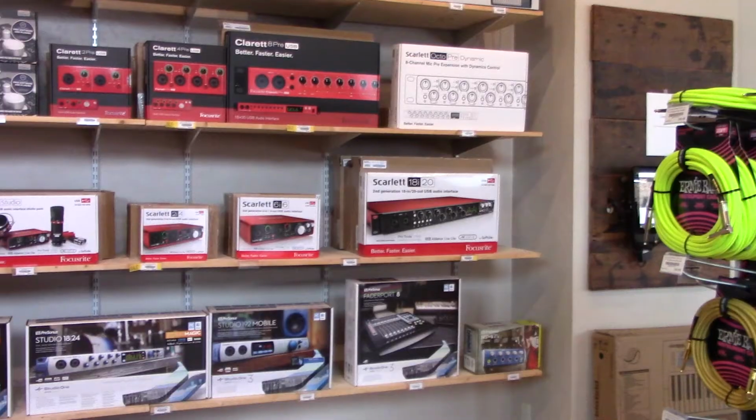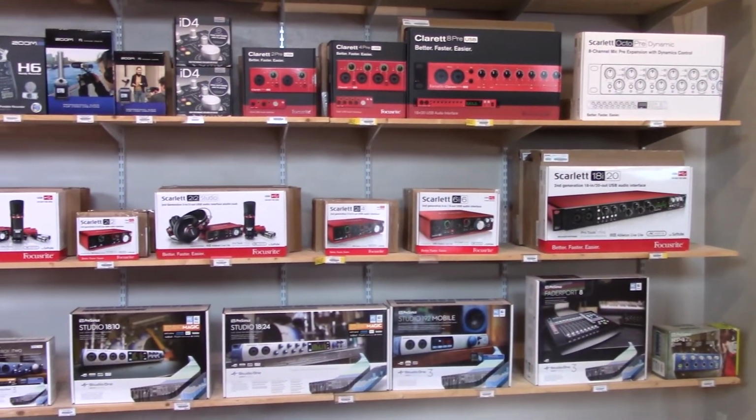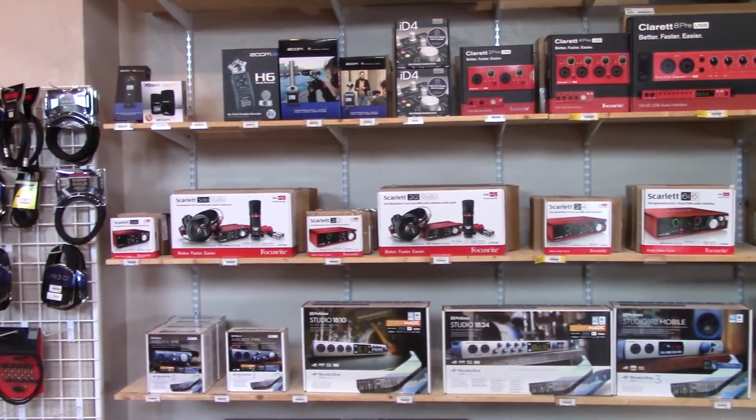Now I'm going to present a question to you. I walk into our store and I see our big wall of interfaces, and we run the gamut, and we brought up a few of them here today to show you. When I come in looking for an interface, how do I decide which one to get? Well, when this happens, people typically tell me they want to record, and let's try this. Why don't you ask me questions about something you're trying to record, and then I'll help you find the right interface. Okay, so I want to record some vocals.